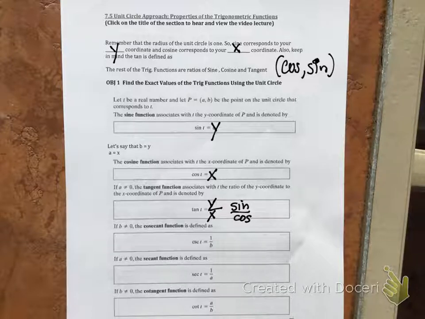So just as a quick reminder, cosecant is the reciprocal function of sine, so it's 1 over y. And secant is the reciprocal function of cosine, so it's 1 over x. Okay, this last one says cotangent, so that's going to be cosine over sine. That's going to be x over y.